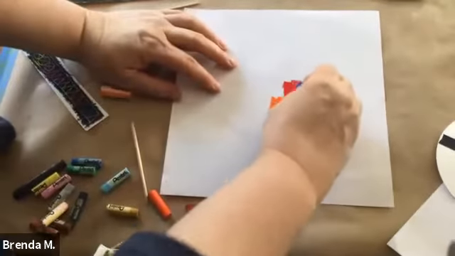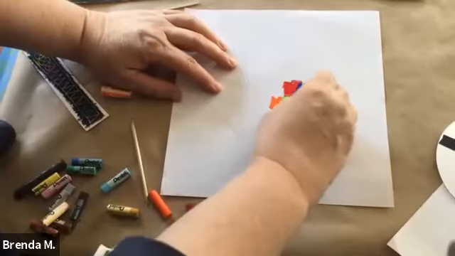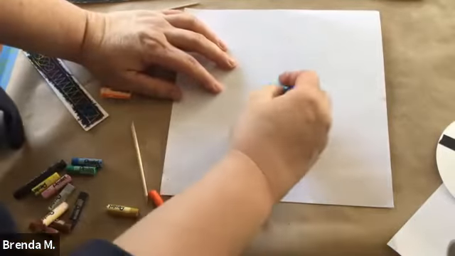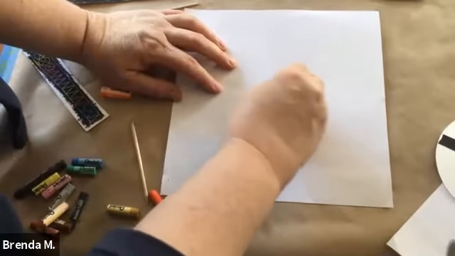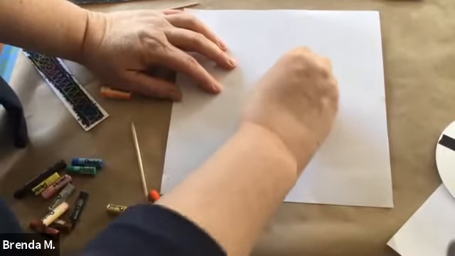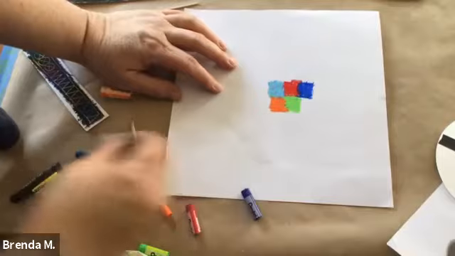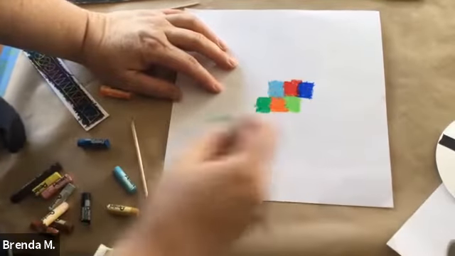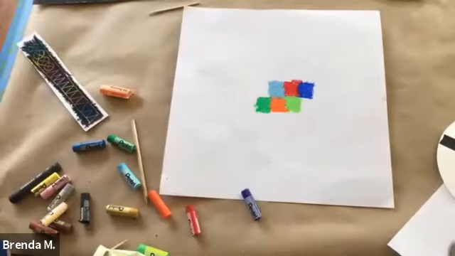Has anybody done this before? No, I haven't. As a kid, anybody? Nope, never had heard of it. Oh, well, that's fun. So if we're practicing on the little paper, can I take the black and go over the colored blocks that I made? Absolutely.